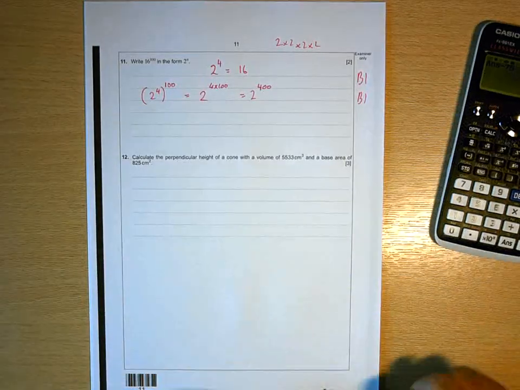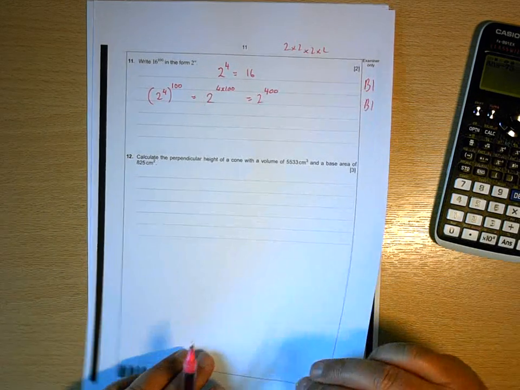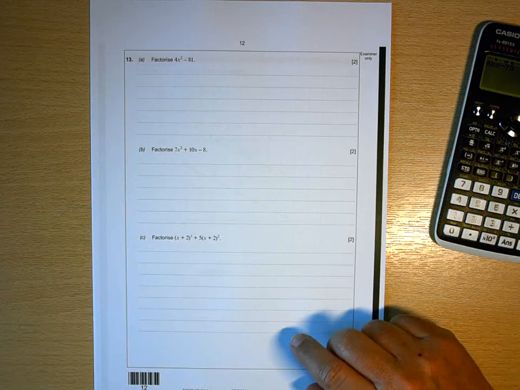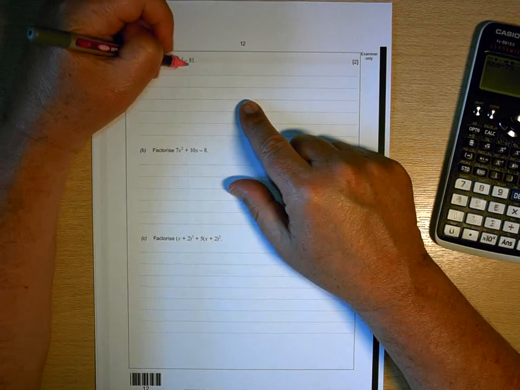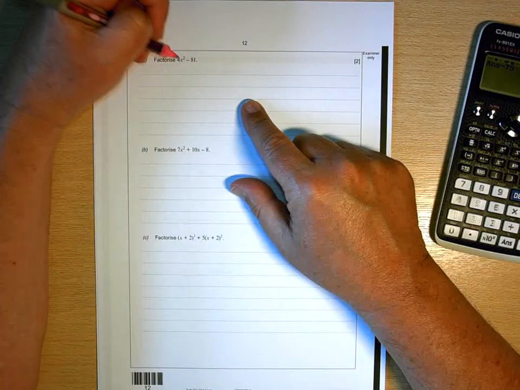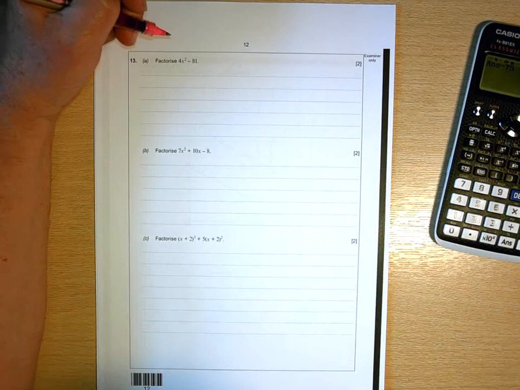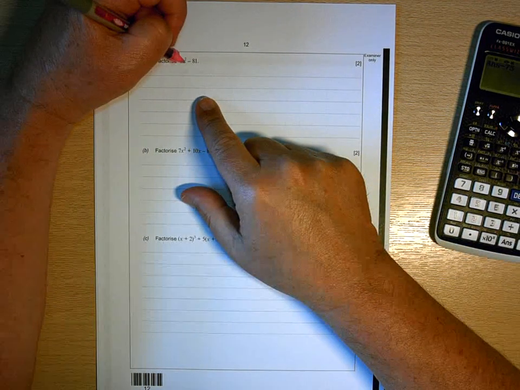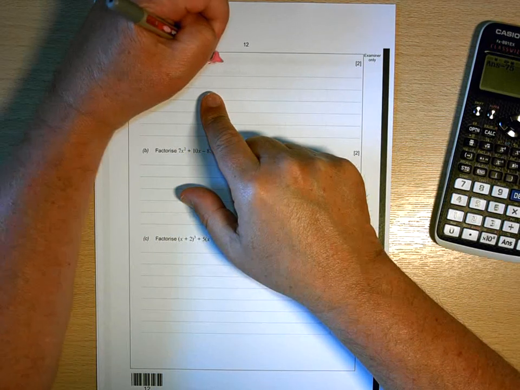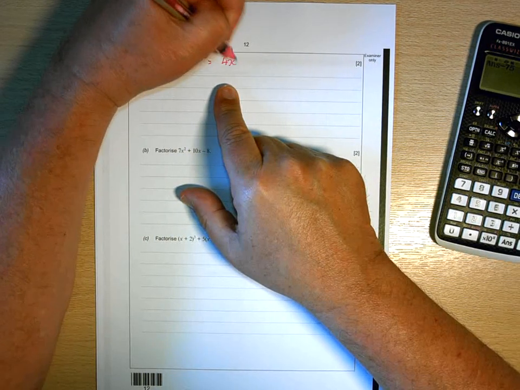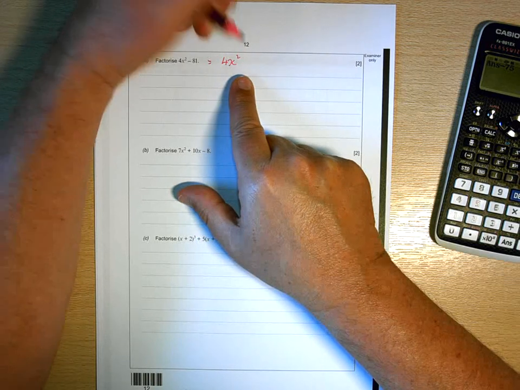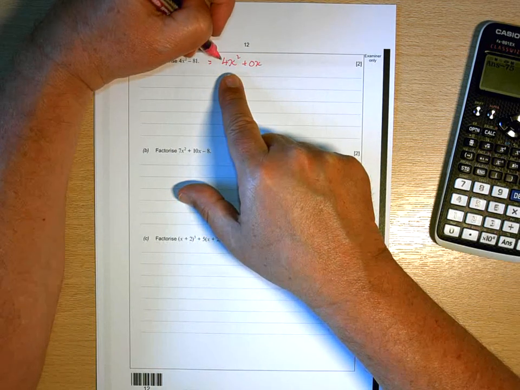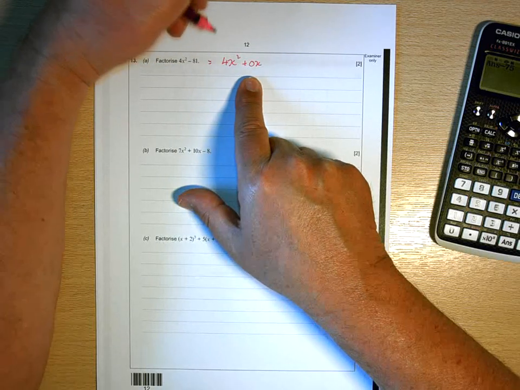Question 12 we can't do. Question 13 we can. So when you're factorizing with an x squared, you should know you're probably going to end up with double brackets. Now in this case, to do that, you need to put an extra step in where there's no x term. So it's going to be 4x squared plus no x minus 81.